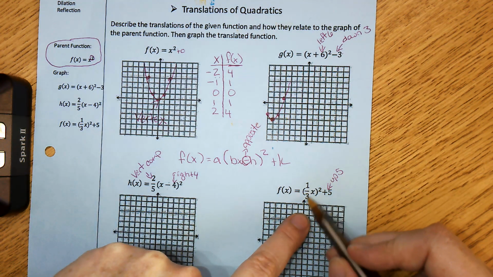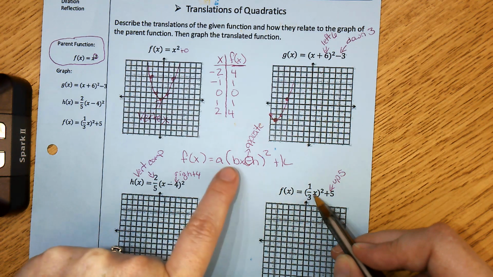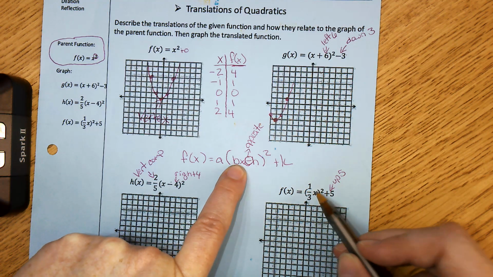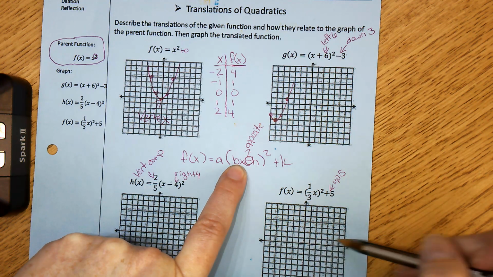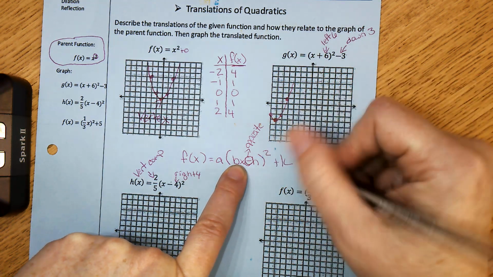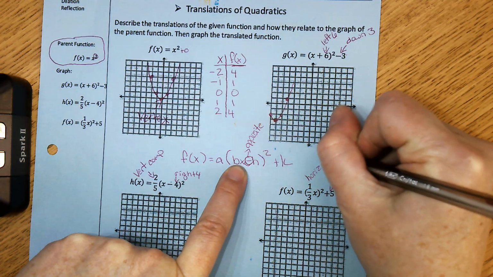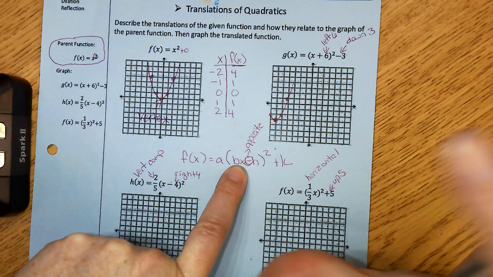Now, if we notice, our 1/3 is inside our parentheses next to our x. Inside our parentheses next to our x is our b. So it is affecting our x. So instead of vertical, we are horizontal. And because it affects our x, we are opposite of.